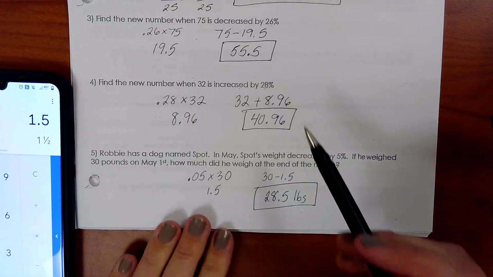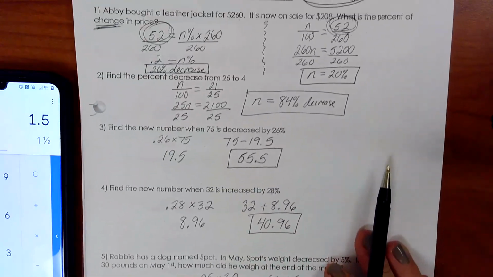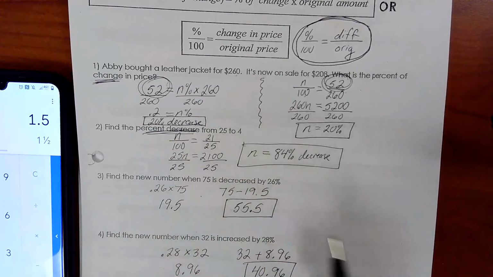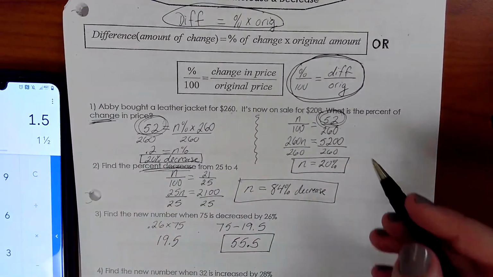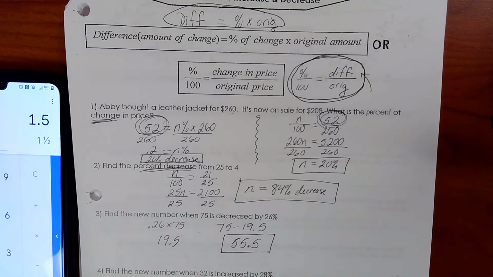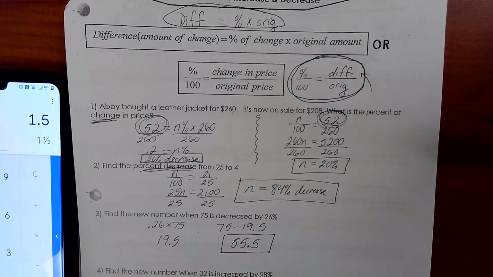Okay? All right, so these last few were not bad, but you got to look for the keywords percent decrease, percent change. If you see something like that, you have to find the difference. That's what people usually forget. All right, let's look at the homework page, and maybe we can circle the problems that are like that. Okay? All right, good job.